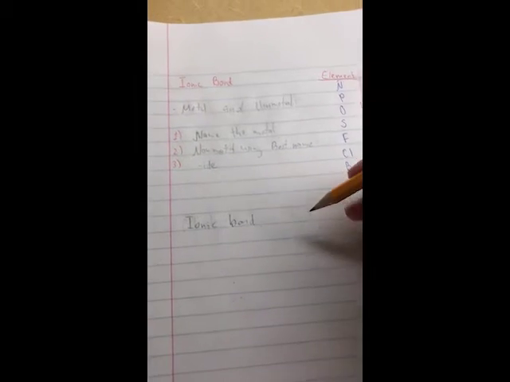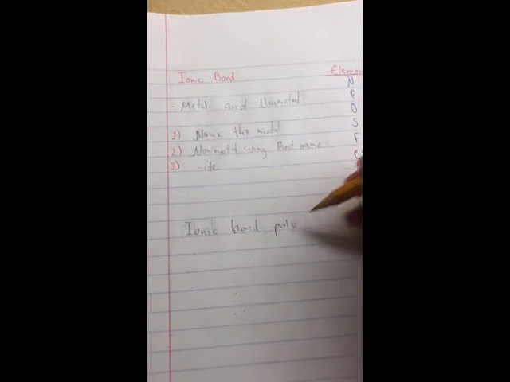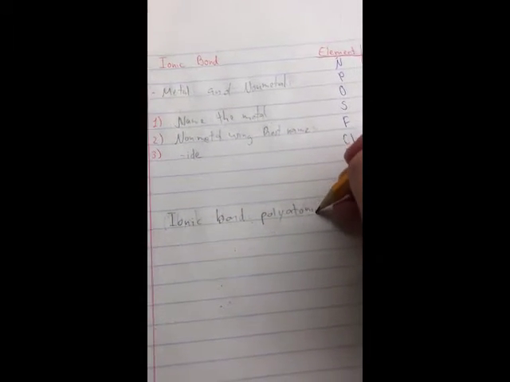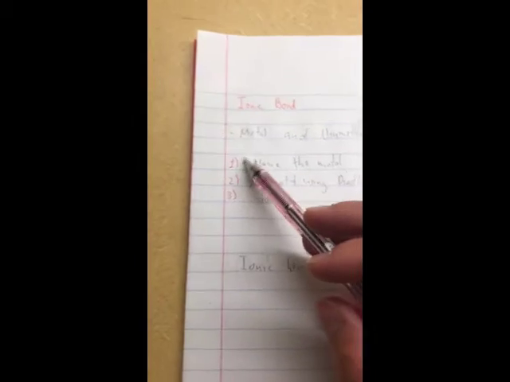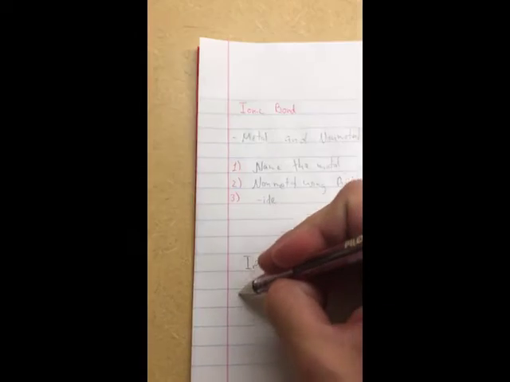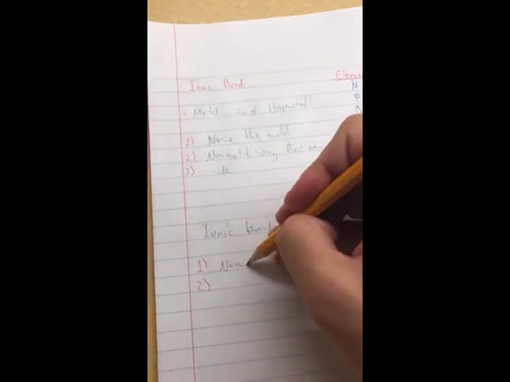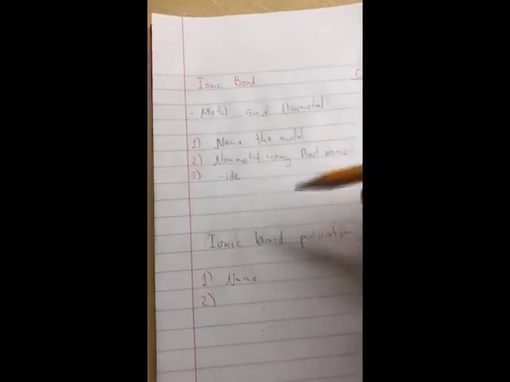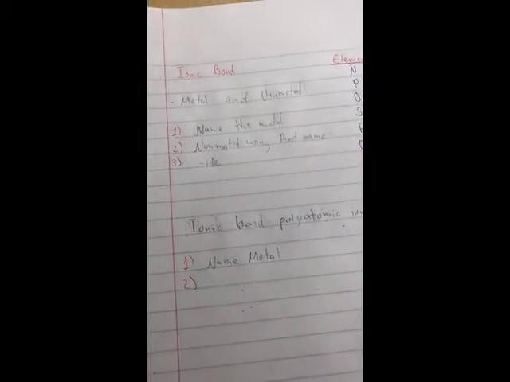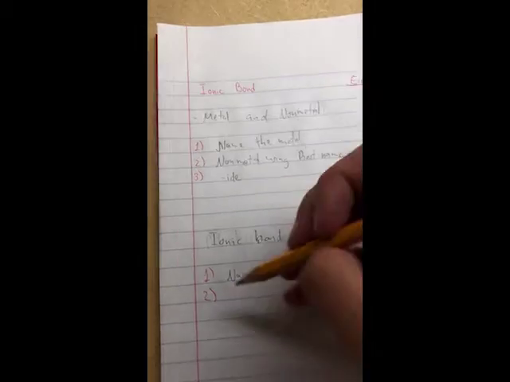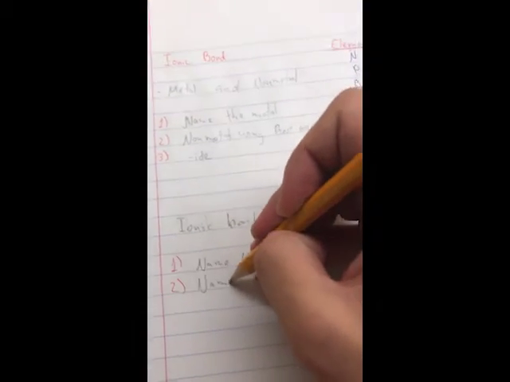We also have ionic bonds for polyatomic ions. As well as the three rules, you have a two rule. First you have to name the metal, as for the normal ionic bond. Then you have to name the polyatomic ion.